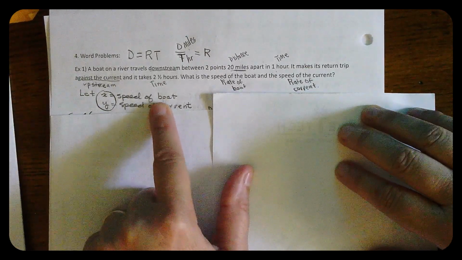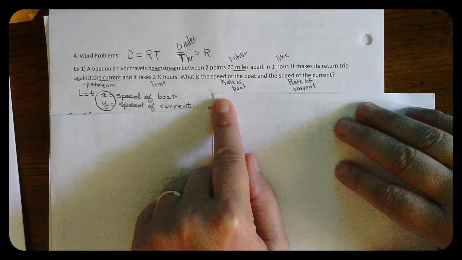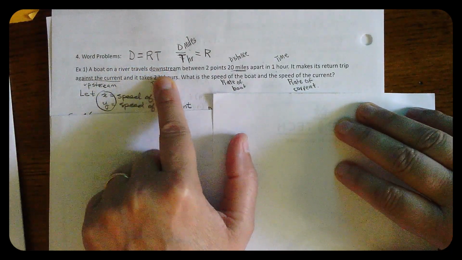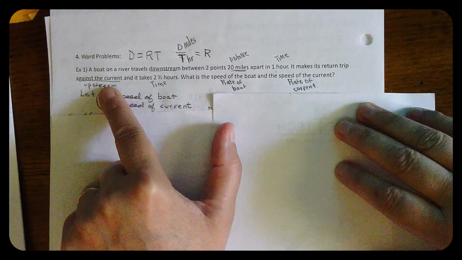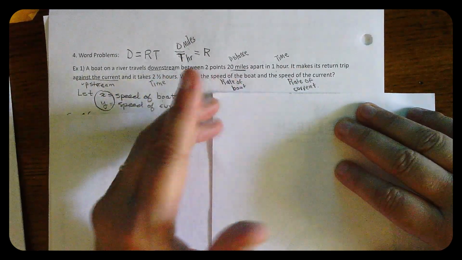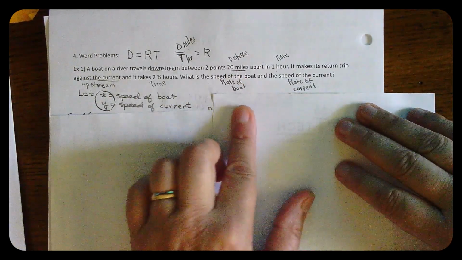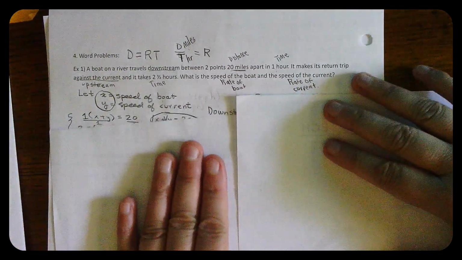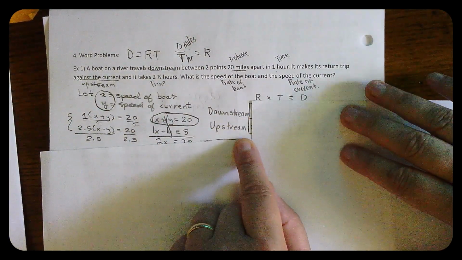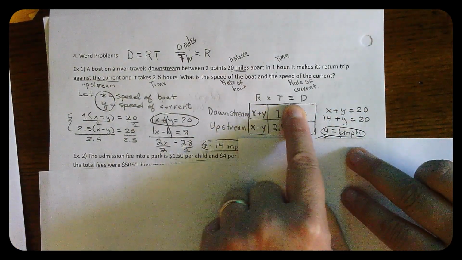Okay, so once you have your variables defined, then this is an interesting type of problem, but once you've seen it once, you'll be able to do it. When you've got distance equals rate times time problem, and you've got downstream and upstream or against the current, or if it were a plane, it might be tailwind or headwind, best bet is to make a table. And so the table is going to look like this. You're going to have 2 rows, and one of them is going to be downstream and one of them is going to be upstream. And then across the top, you're going to have rate times time equals distance.